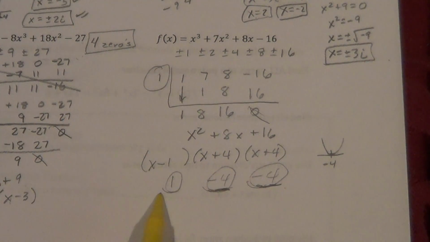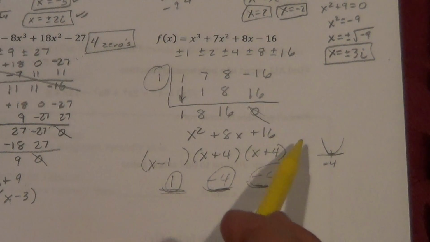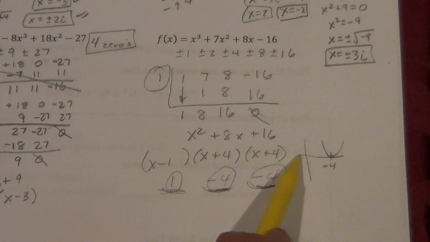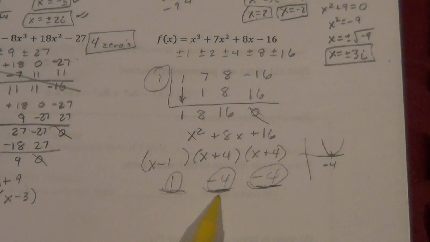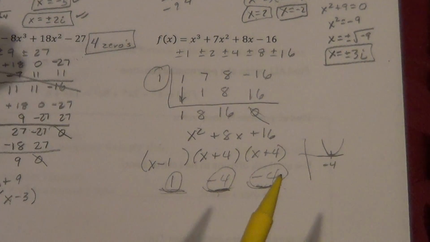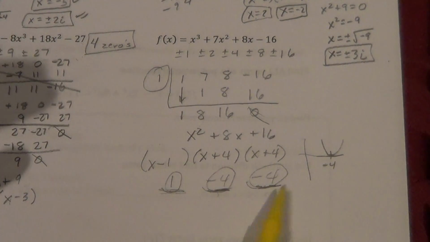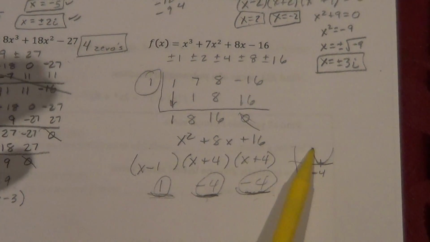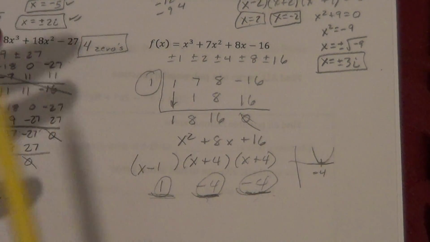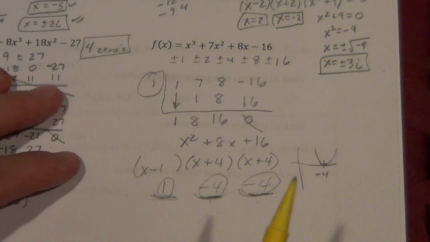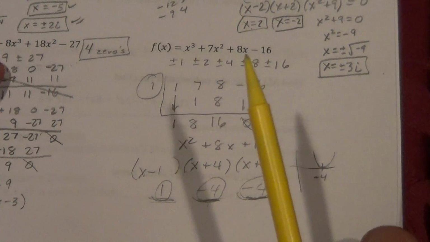If it occurs just once, then it actually crosses the x-axis. But you don't even necessarily have to have it twice. If it's an even number of times, then it's tangent. If it's an odd number of times, then it crosses. Okay? Next page.